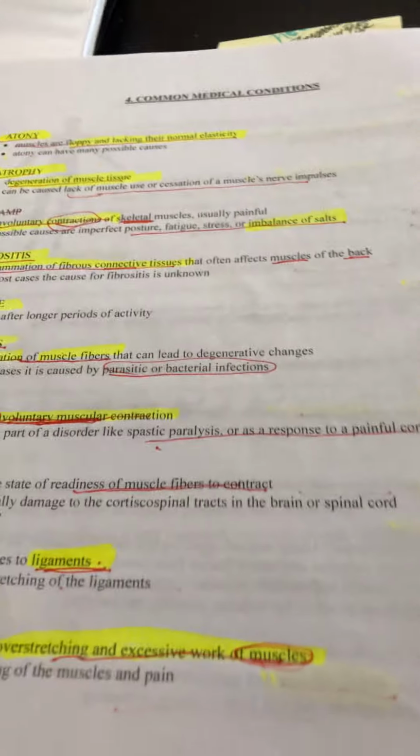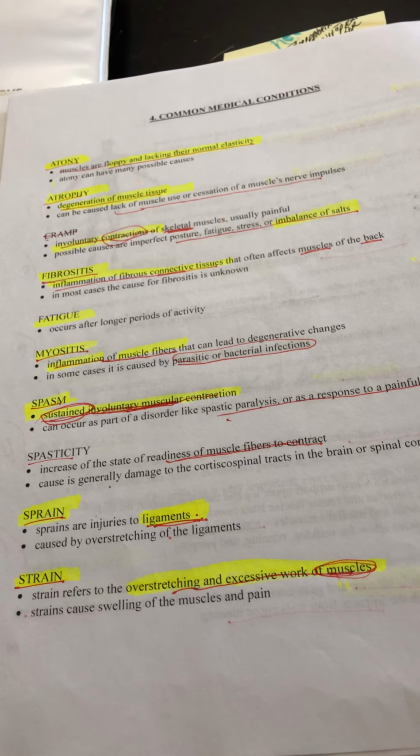Muscles are a little easier to stretch, so that's why you can strain them more. I'm trying to help you remember, whereas a sprain, you just sprained it, you injured it, you messed it up. That is your ligaments, which are a lot less able to stretch and move around. All right. That was chapter 6. Know your definitions.